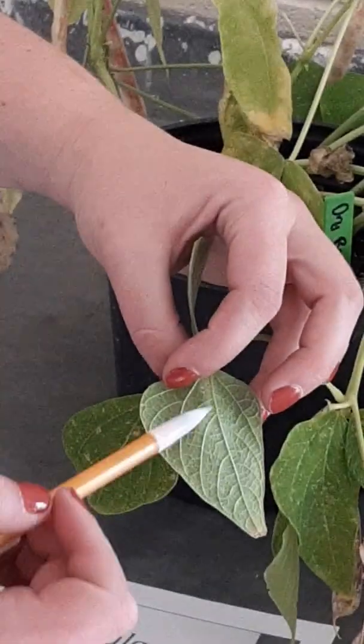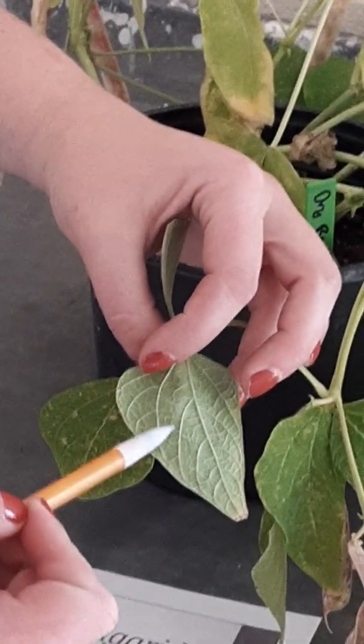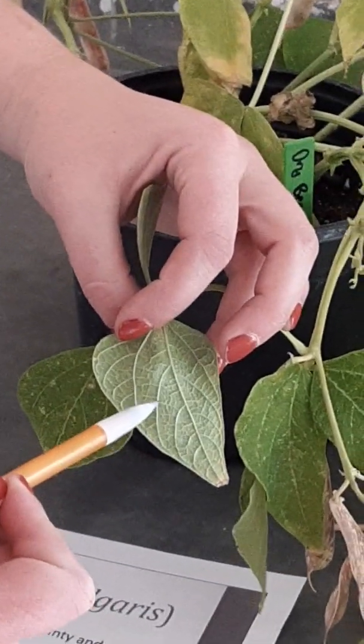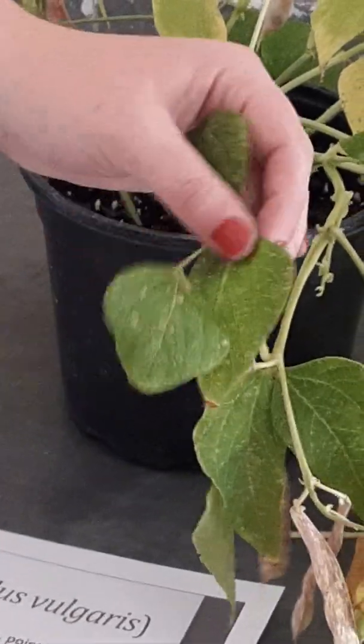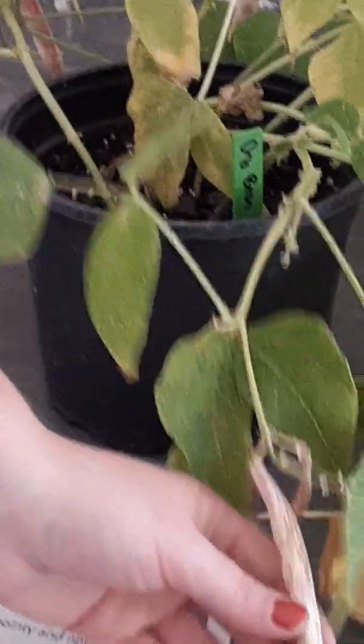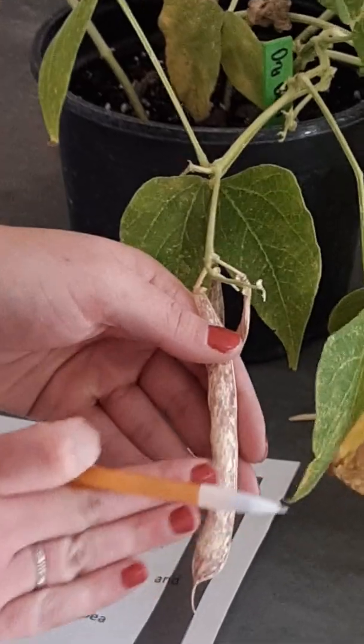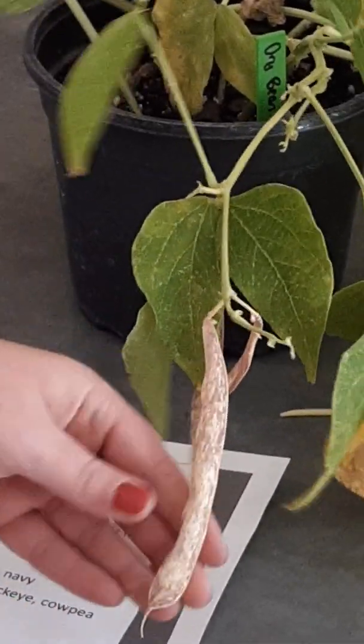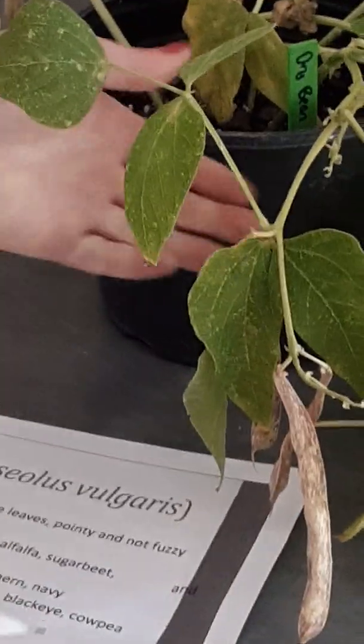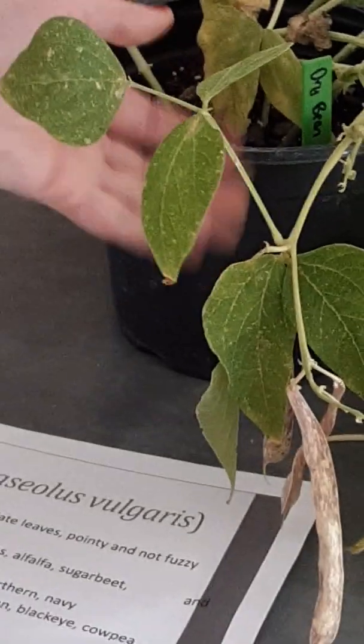This is a really good representation of the netted venation, so you can definitely tell that that's a dicot. And then the seed pods again are going to be really smooth compared to the soybean seeds. All right, I think that's it for the field bean.